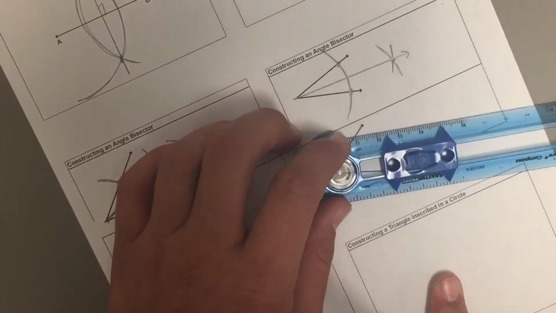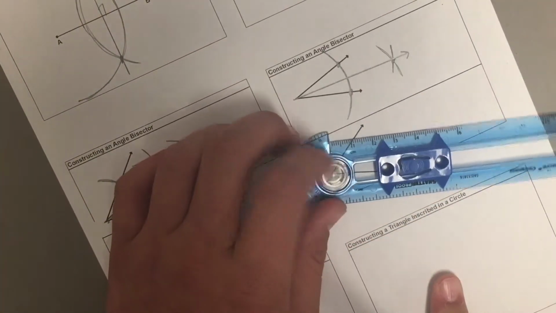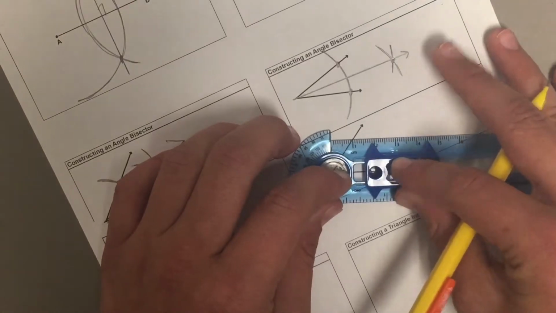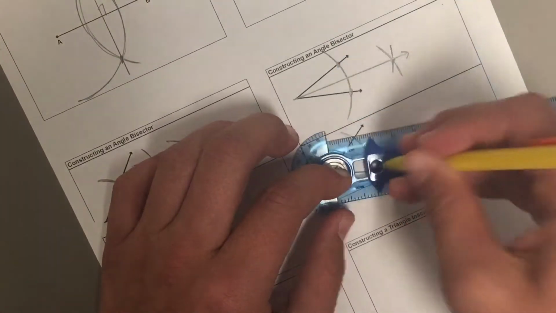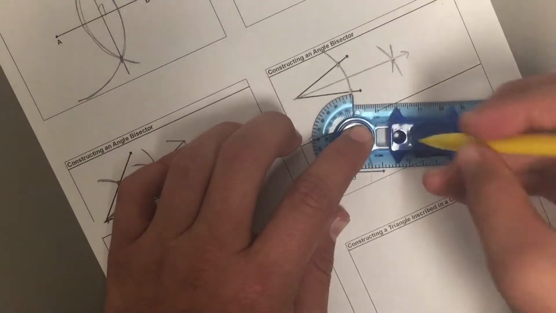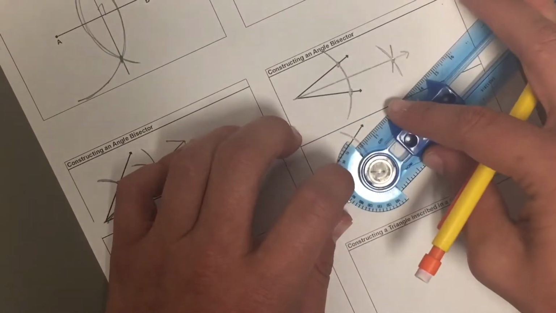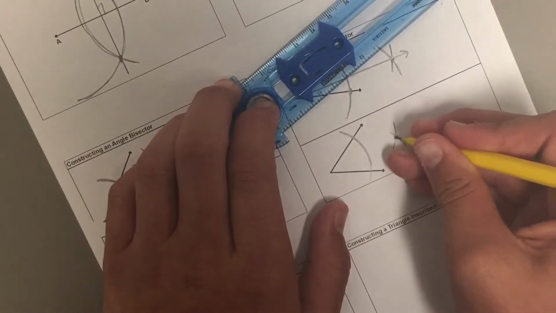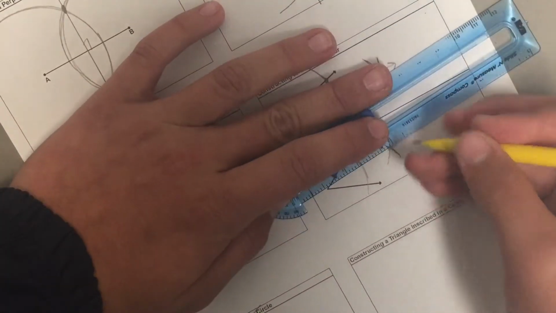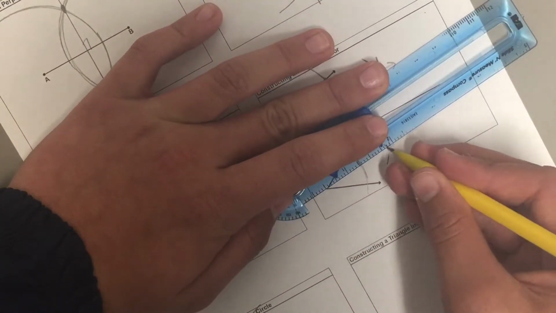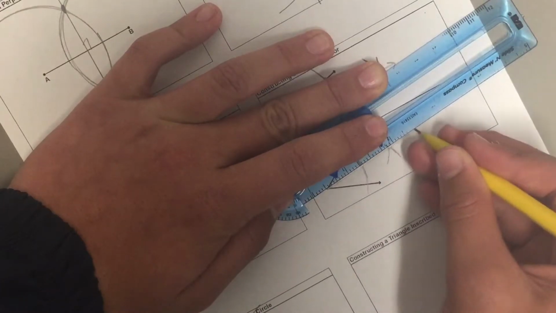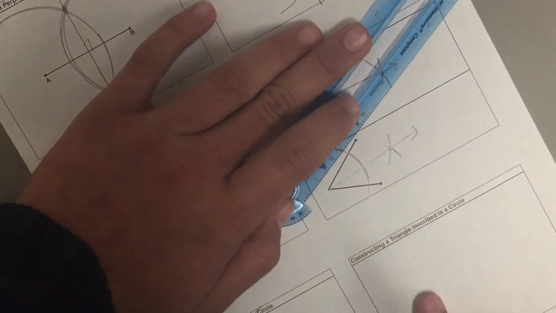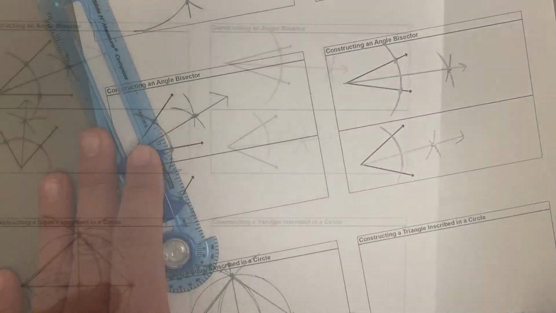And on the same thing, or right here, you're going to do the same thing. Make a swoosh. Make a swoosh. Another swoosh. Point. Make sure it goes through the point back to the angle, and then you have an angle bisector.